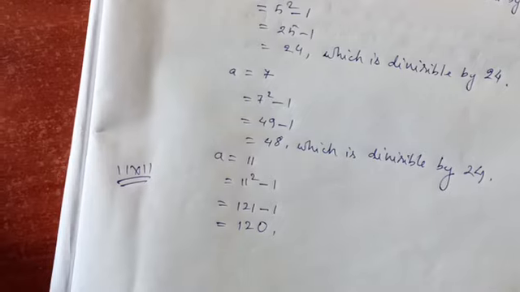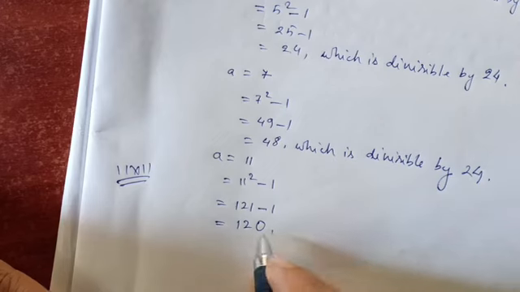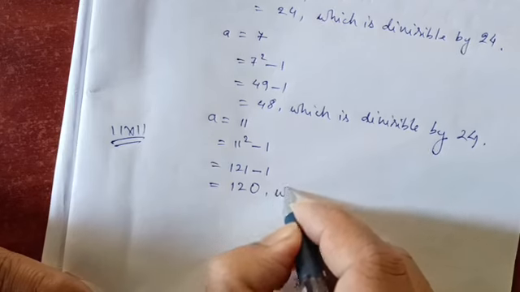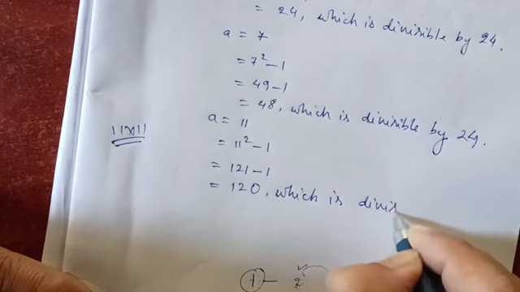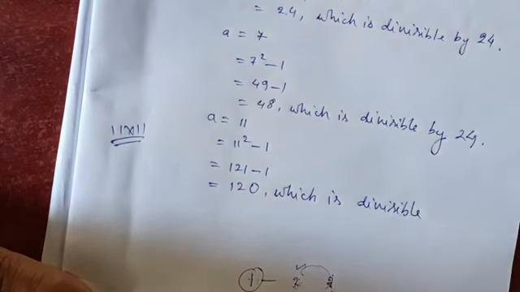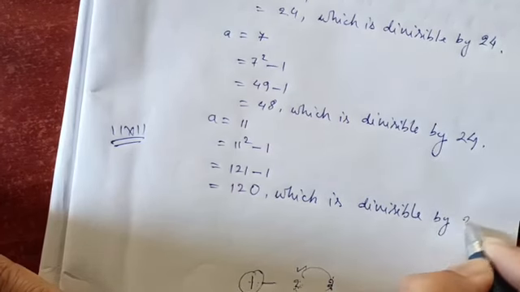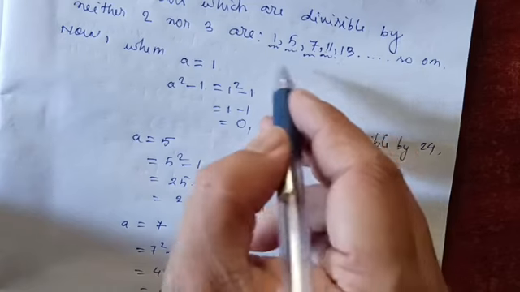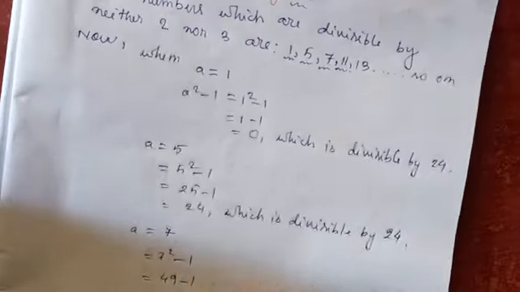So 120 also will be able to divide by 24. 120 we can divide by 24. Okay, 24 fives are 120. You check yourself. So which is divisible by 24. Okay, so you don't need to do this 13. If you do only 4 times, it is okay, more than enough.